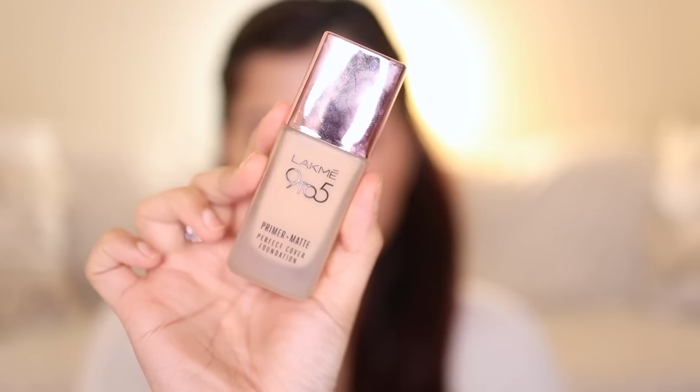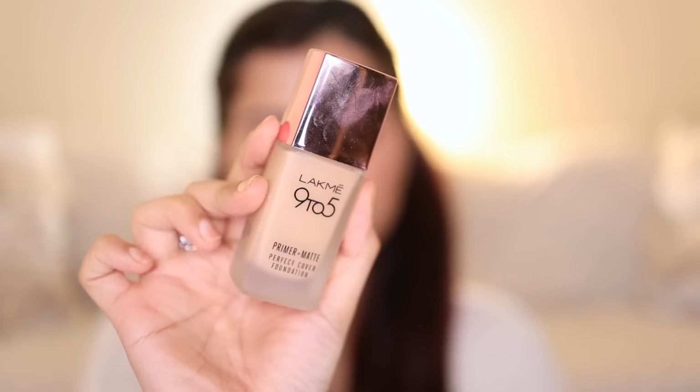Moving on to the application of the foundation, I'm going to use Lakme 9 to 5 Primer plus Matte Foundation. As usual, I'm going to blend it with my beauty blender again. I am not reaching out for the area where I have applied the concealer. Maximum, you can touch your blender over here, on the outer corner of your eye, but don't reach out for the inner corner or the area near your lash line. You'll end up layering it up.